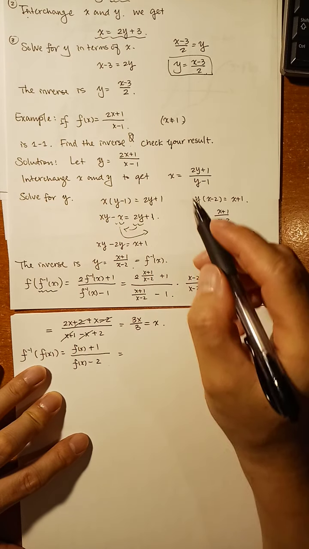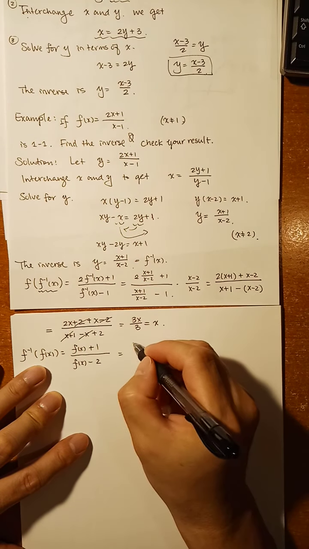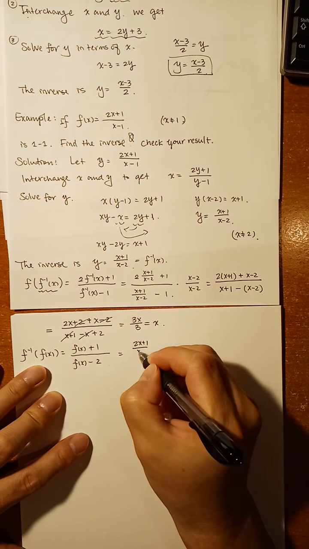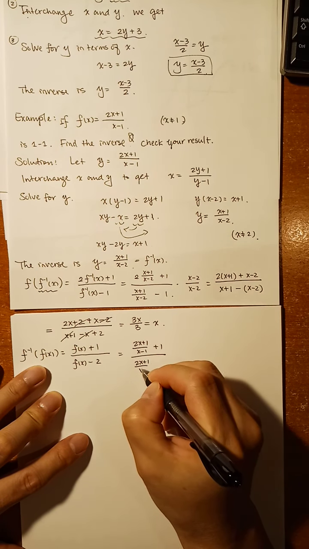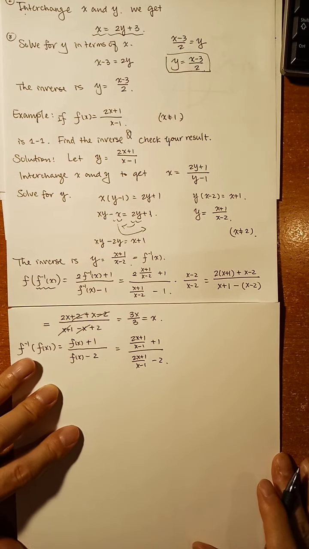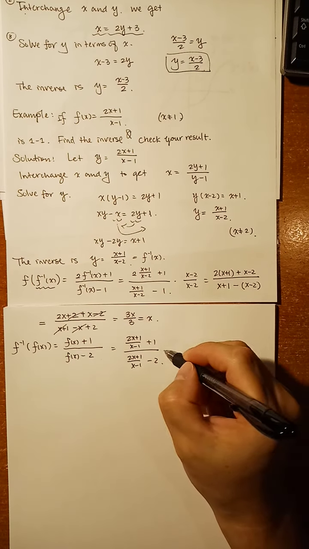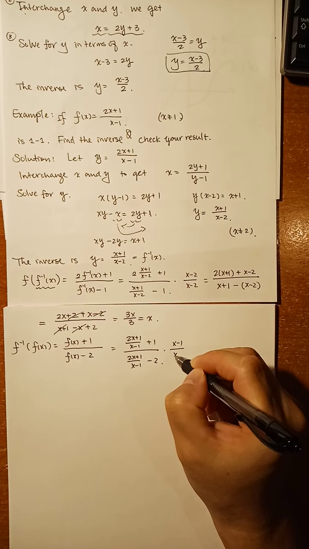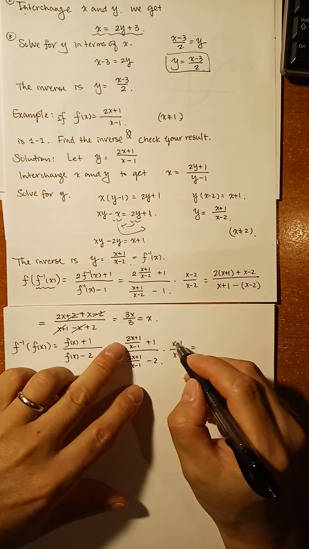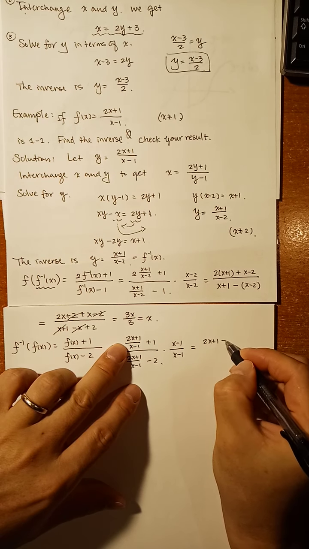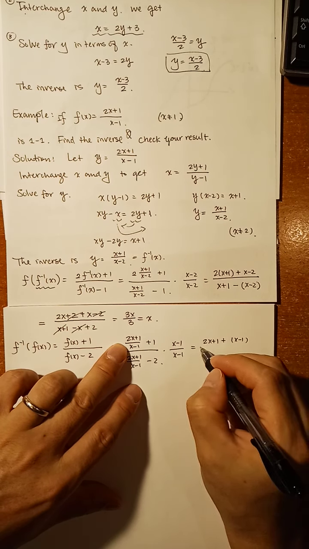And f of x is (2x + 1)/(x - 1). Right? And then we're going to multiply top and bottom by x minus 1.